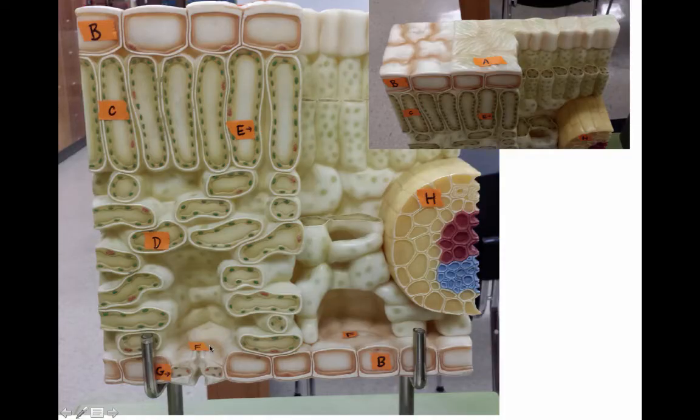Down on the bottom side of the leaf, the lower half of the leaf, we have these openings called stomata. So here's one that's a cutaway. Here's another one. Stoma is singular of that. It's where the gases are exchanged. So carbon dioxide comes in, oxygen goes out, water can also go out.